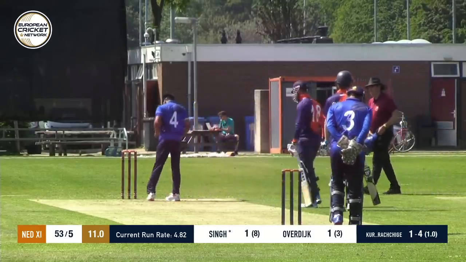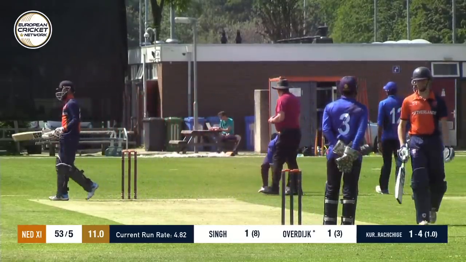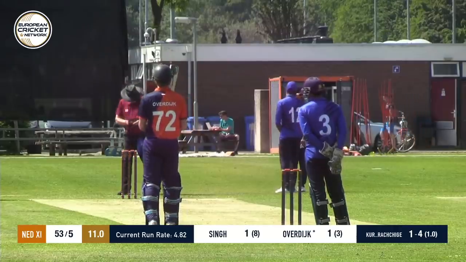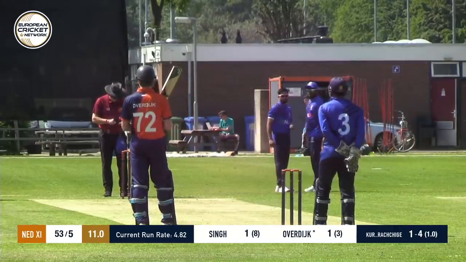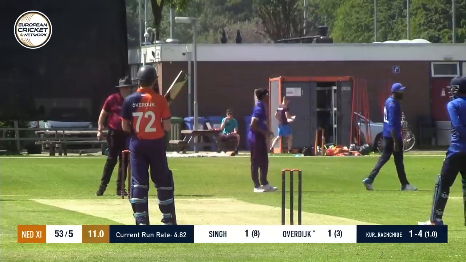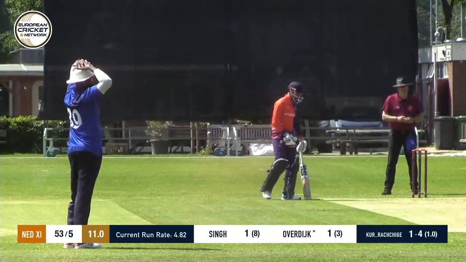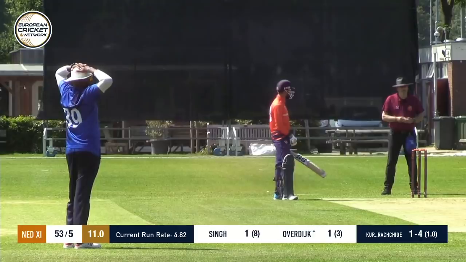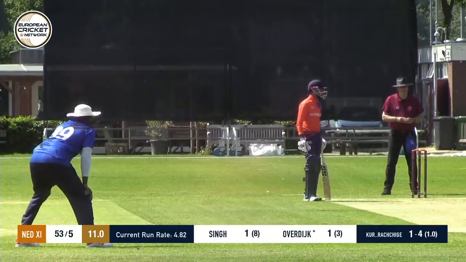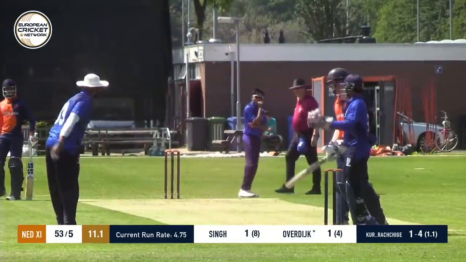Two runs. So it looks like they will be sticking with the spin attack. Sorry, was it just 2 runs from that last over? Thank you. As that one just hit straight to mid-wicket there. No run again.